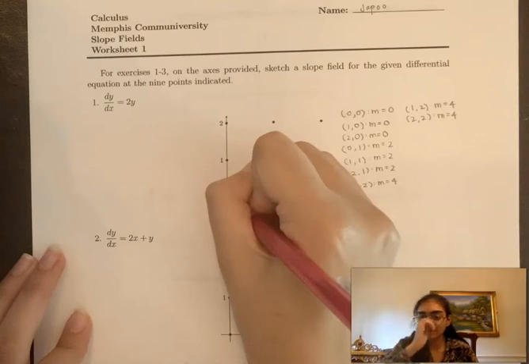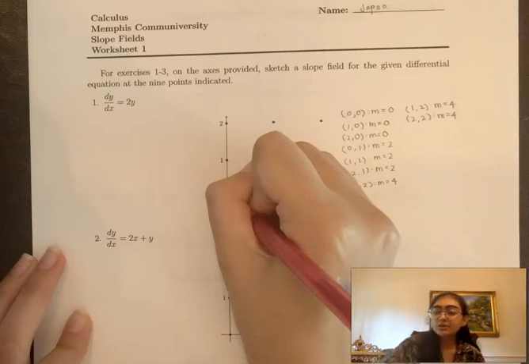As you can see, we have a trend in this case since the slope is solely based on the y coordinate. When the y coordinate is 0, at points (0, 0), (1, 0), and (2, 0), the slope is 0 because we plug in 0 for y, and 2 times 0 is 0.